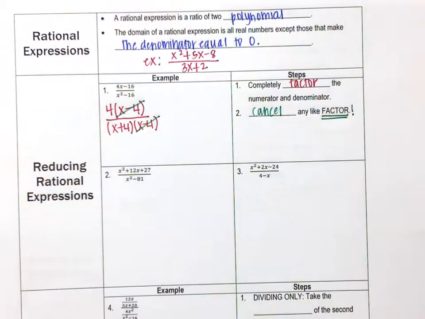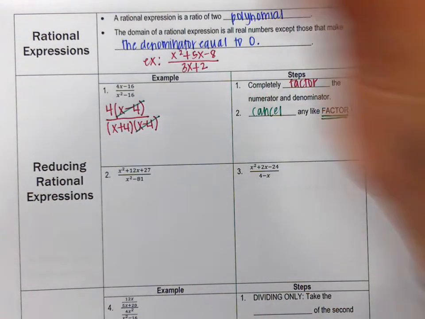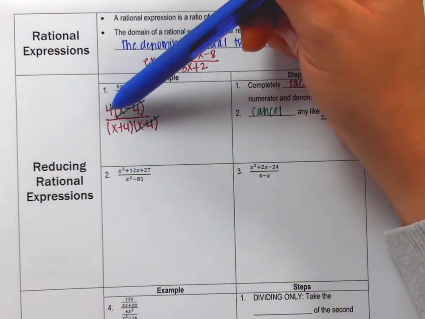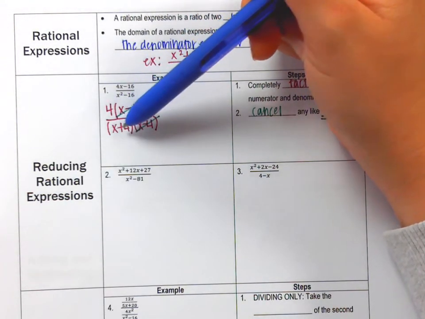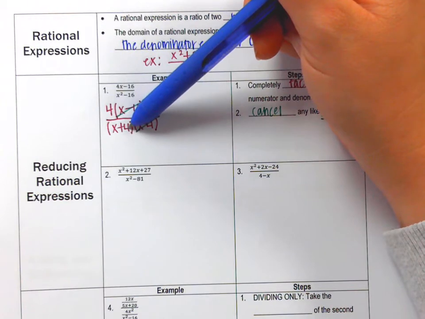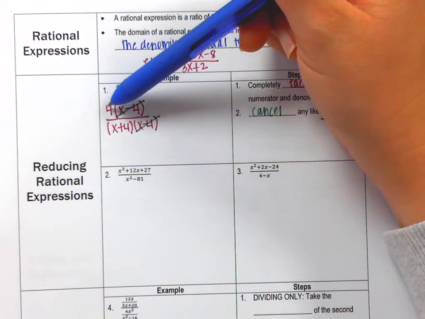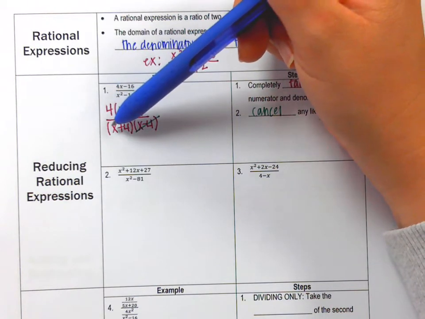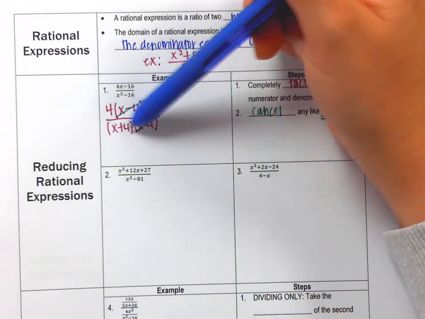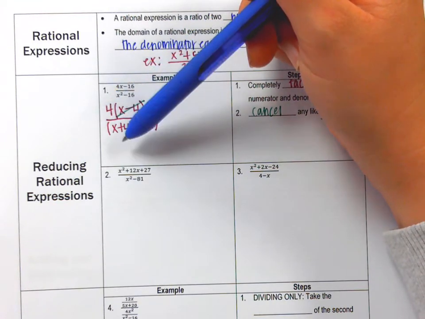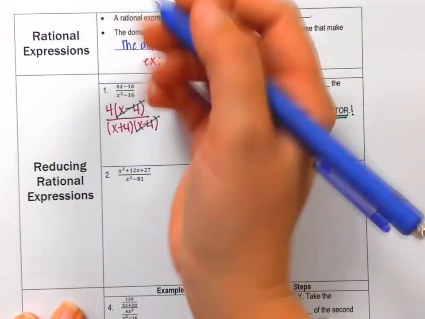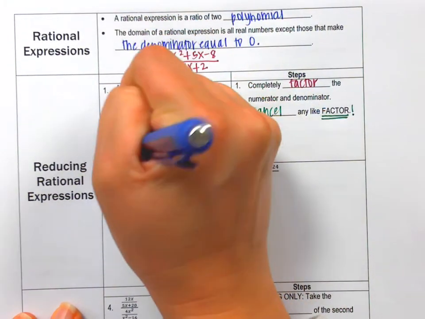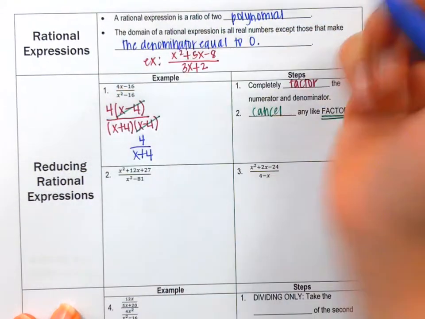And so now there's nothing else further I can cancel. I know some of you guys are like, what about the 4 and the 4? Again, this factor is x plus 4. For us to be able to cancel something, it has to be exactly the same. X plus 4, this is just the plus 4. So I can't just cancel those. So my final most reduced answer is 4 over x plus 4.